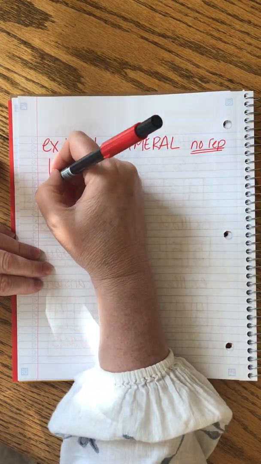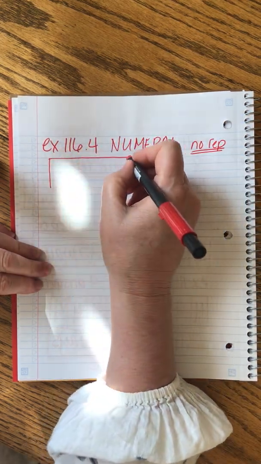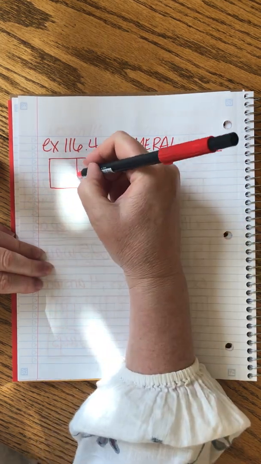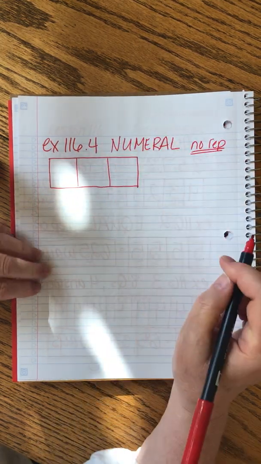And we're making 3-letter signs. So that means our tray, so to speak, has 3 compartments, right? For each of the letters in the signs.